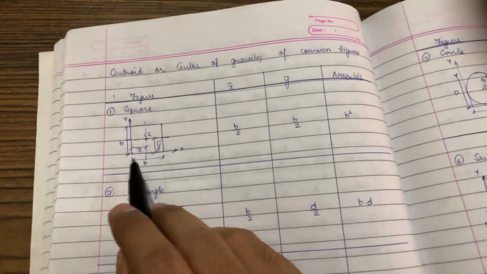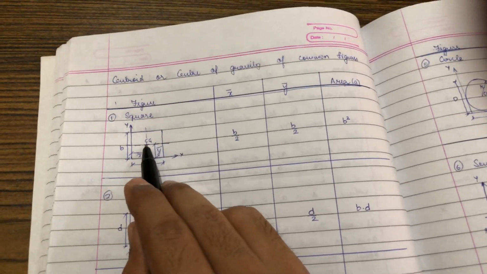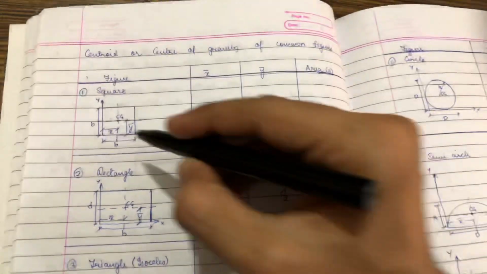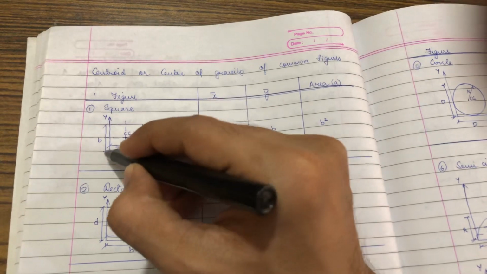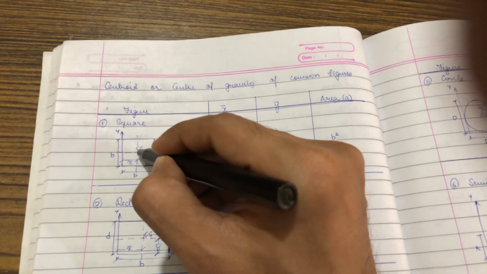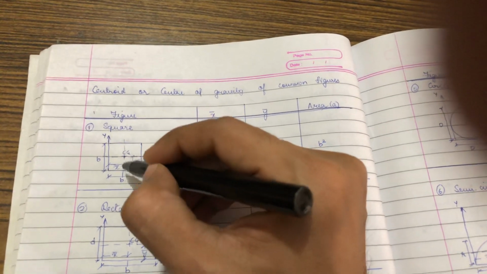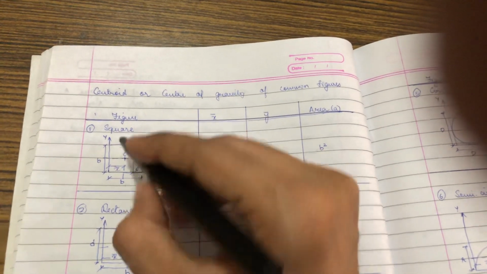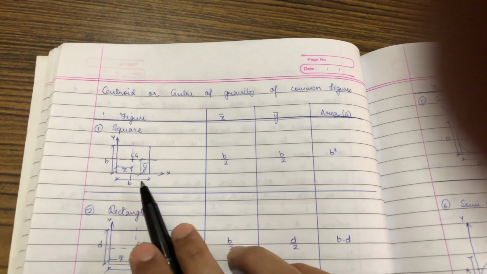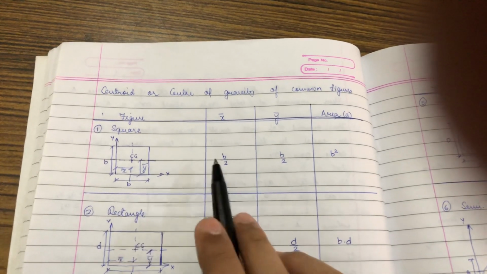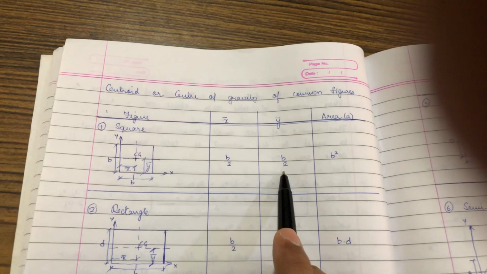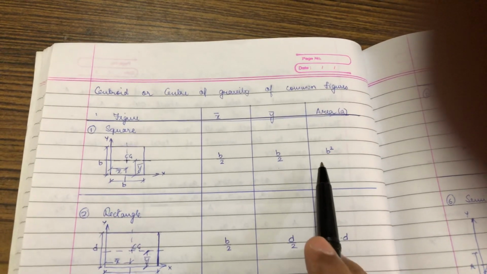So, in this case, the CG will pass through the center of the square. Actually, where does the CG pass through? It will pass where the diagonals intersect. Diagonals of the square will intersect. That point will be the CG. So I have drawn an axis of symmetry. Now, this x bar will be equal to b by 2 as the base is b. X bar will act at half. So this x bar will be b by 2 and y bar will also be equal to b by 2, and area of the square is b square.